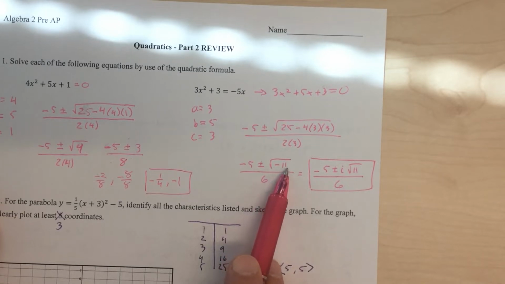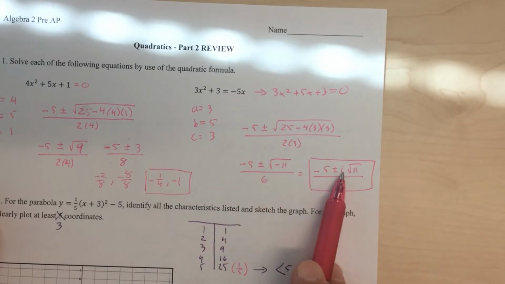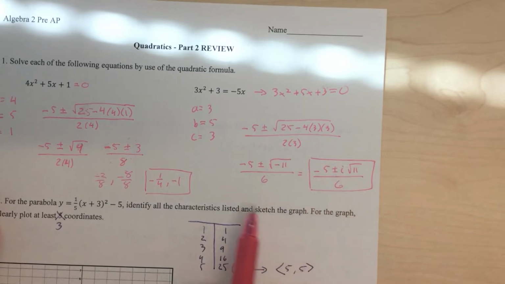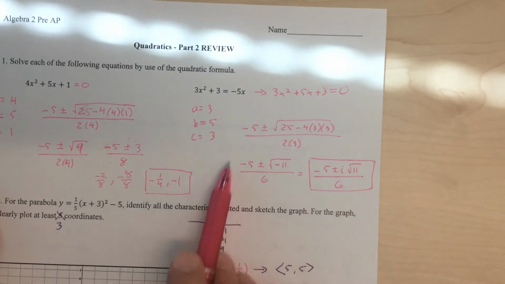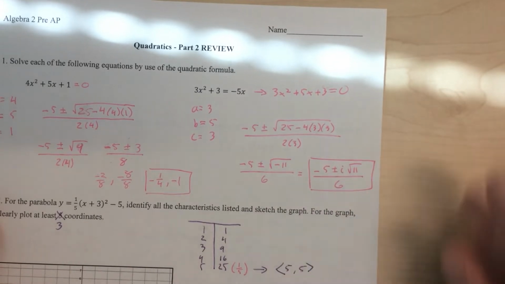Now 11 is not a perfect square, so not much you can do with that. But if you do have a negative, we're going to want you to move that to the outside as the i. So square root of negative 1 gives you the i. So not really much changes once you put all this together, except that we want that negative out front as the i value.